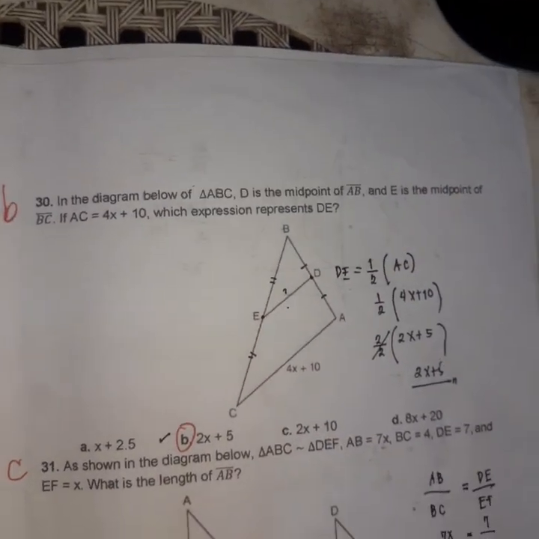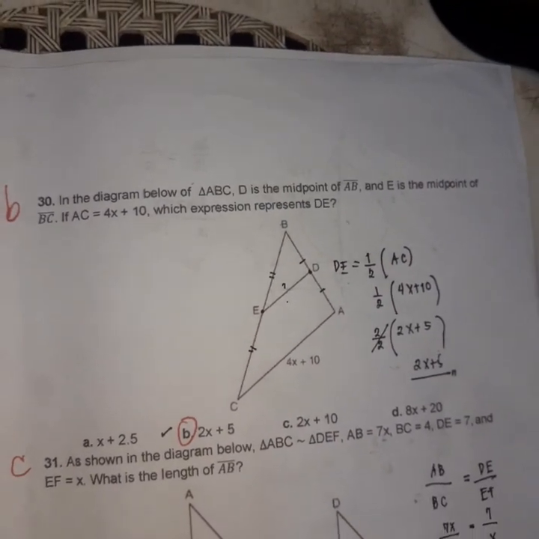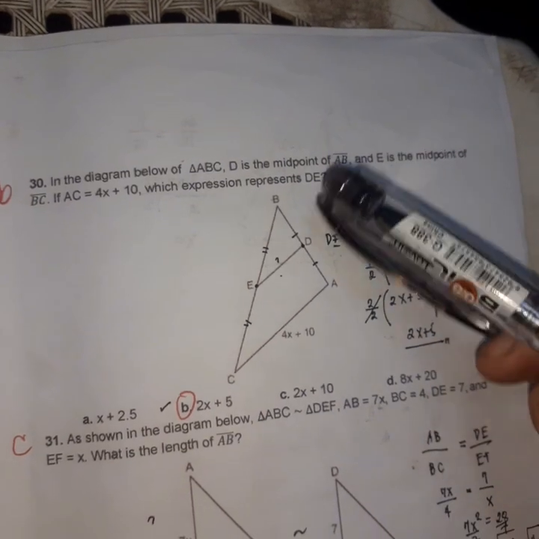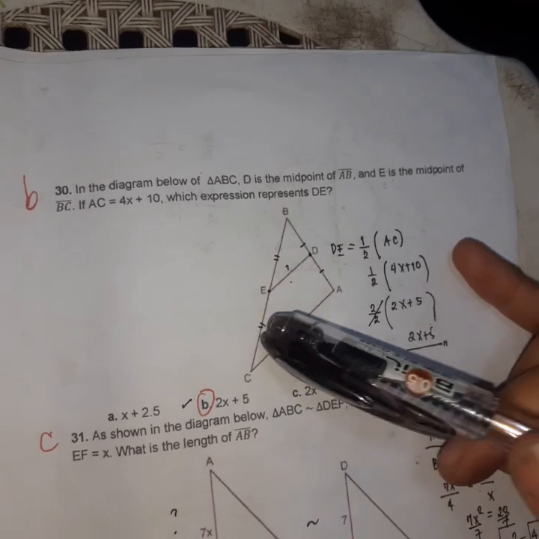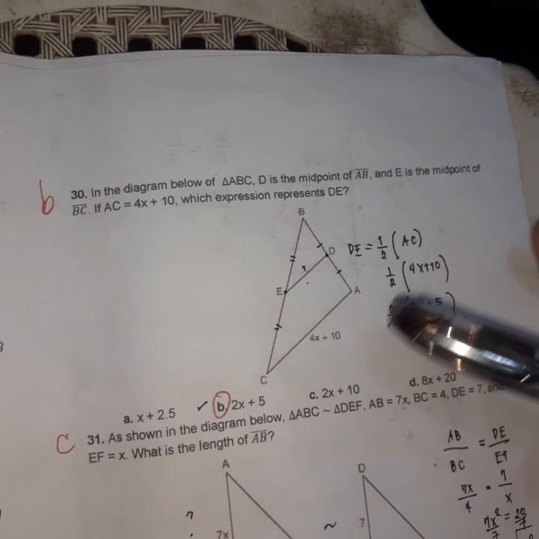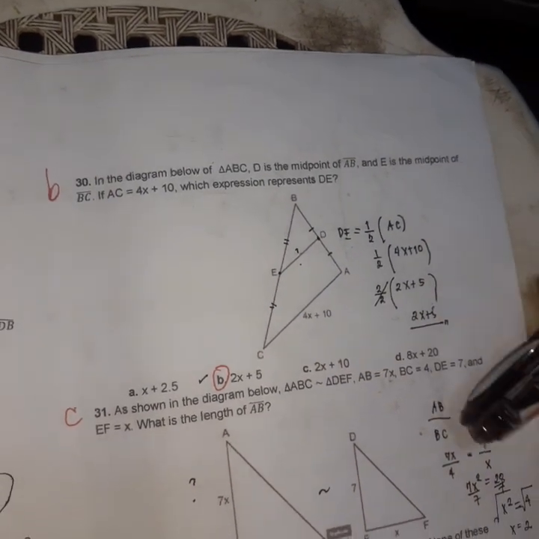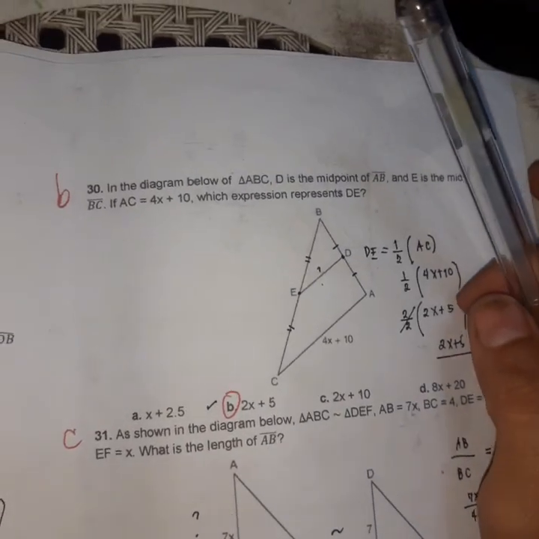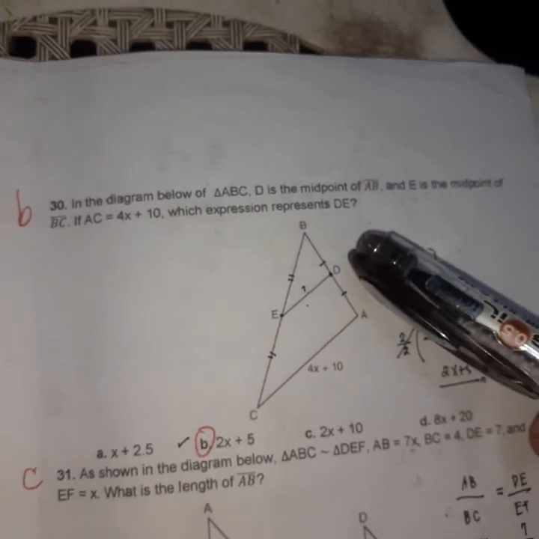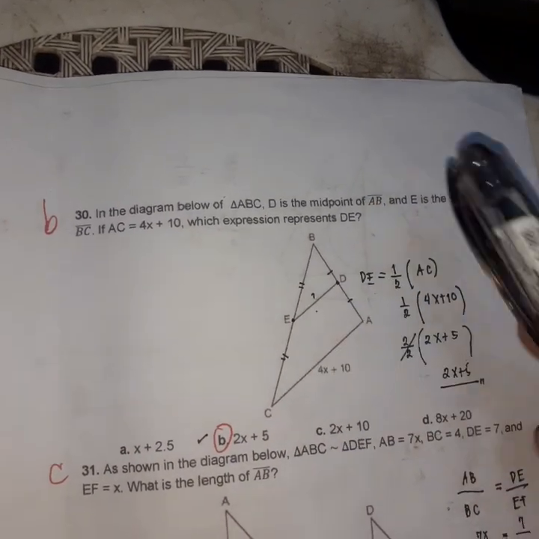Number 30. In the diagram below of triangle ABC, D is the midpoint of AB and E is the midpoint of BC. If AC is equal to 4x plus 10, which expression represents DE? Now, we all know that in a triangle, the segment joining the midpoints is a midsegment.